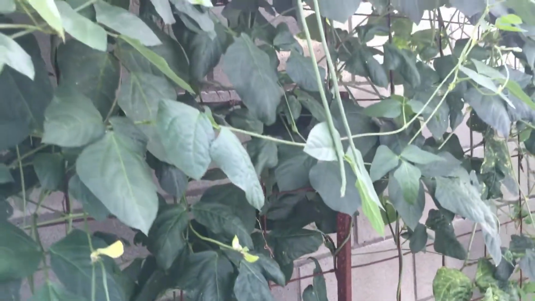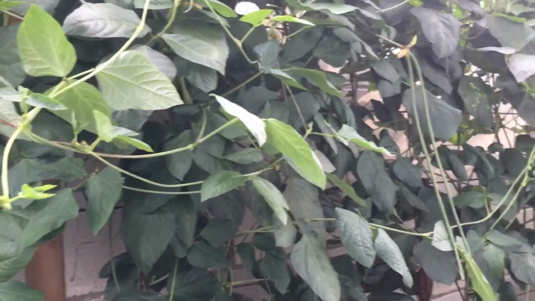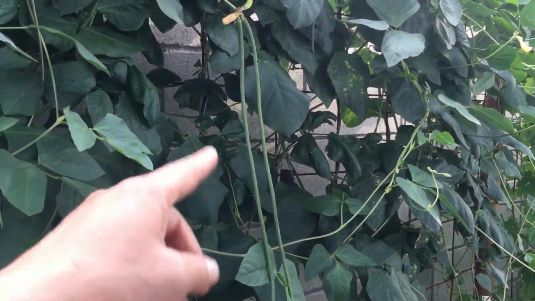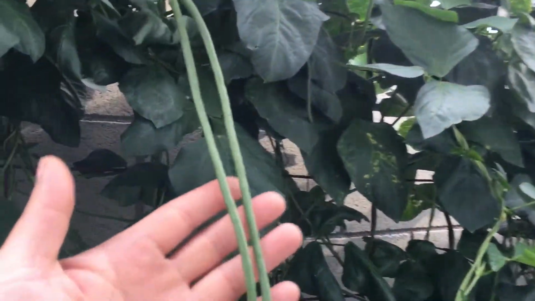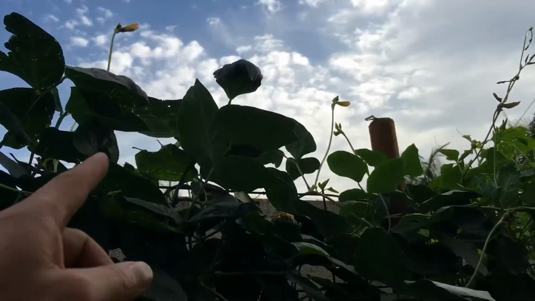Okay, so that's the video for today. The corn, the sweet yellow corn, is just beautiful. Our string beans, long beans, are starting to come in. As you can see here, look at that, just beautiful, beautiful string beans. So they're coming out and they're producing.